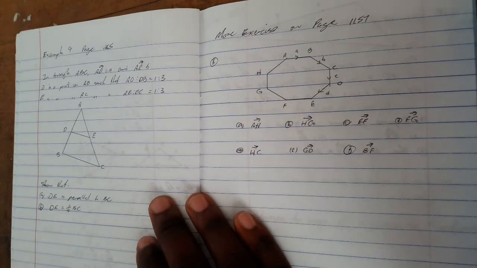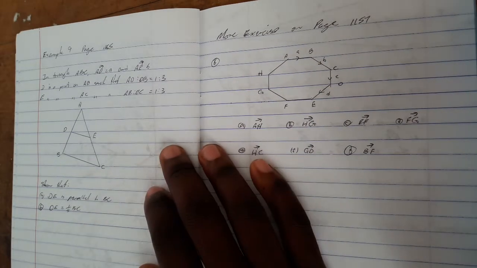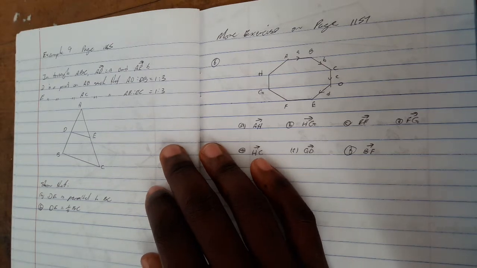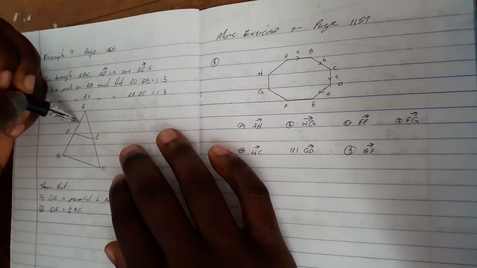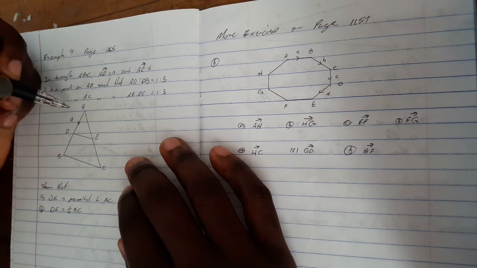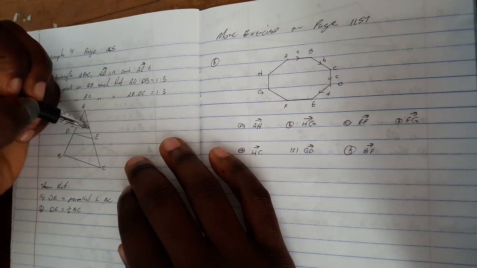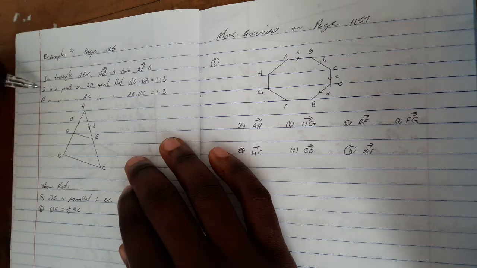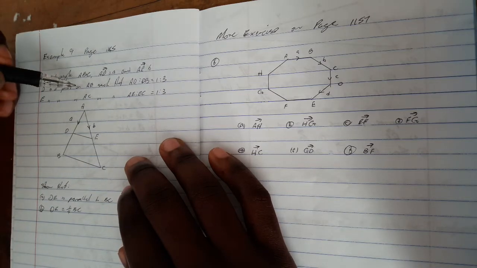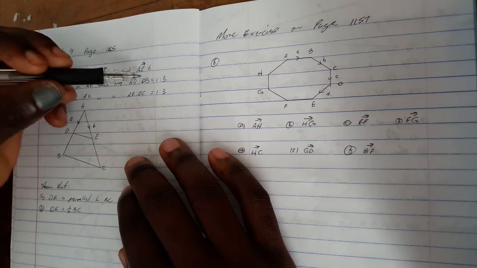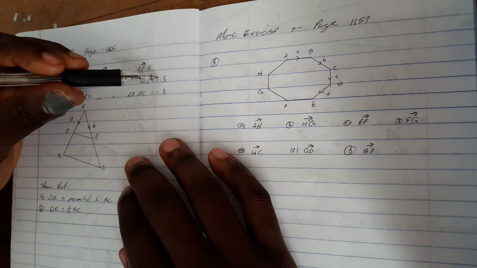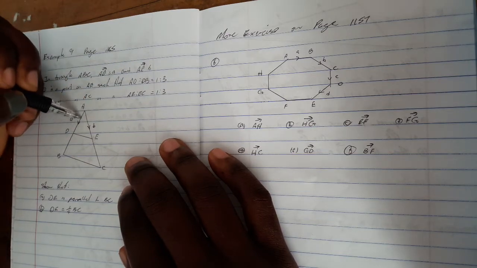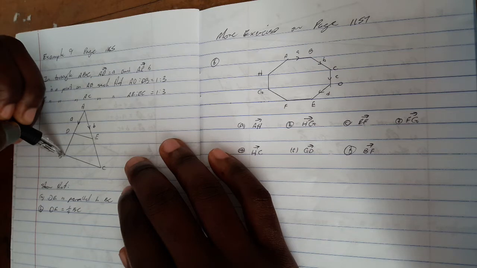Okay, so in this example 9 on page 1155, we have the triangle ABC, where AD is equal to a and AE is equal to b. D is a point on AB such that AD to DB is 1 to 3. So from this point here is 1, and from here to here is 3.